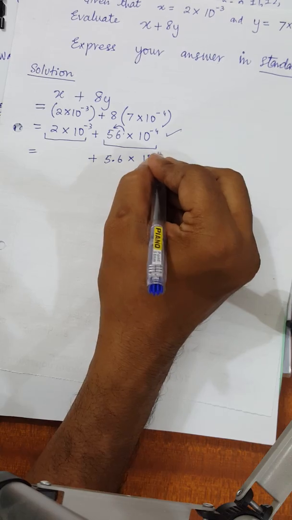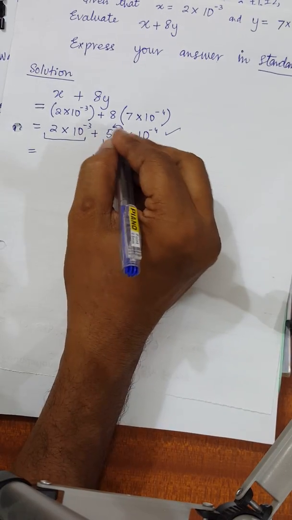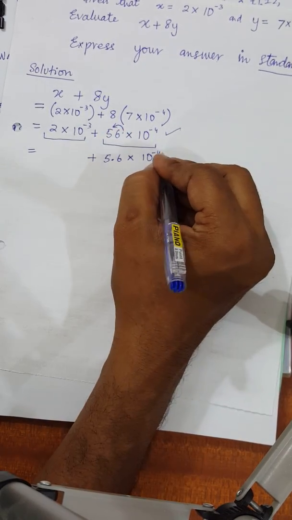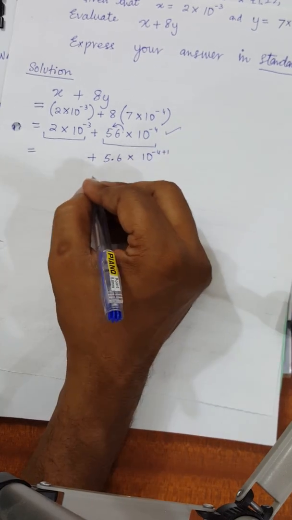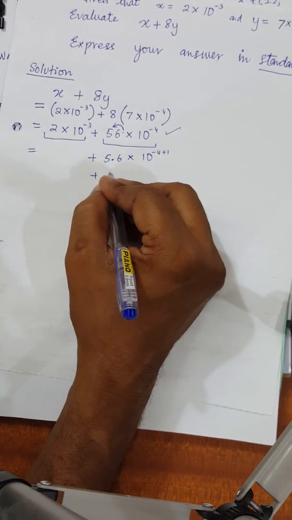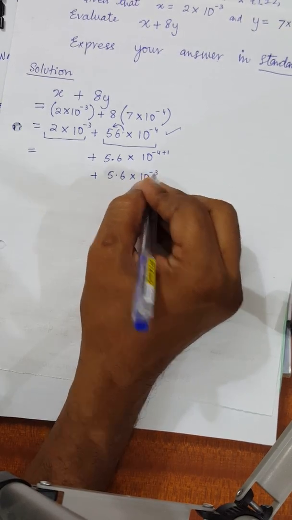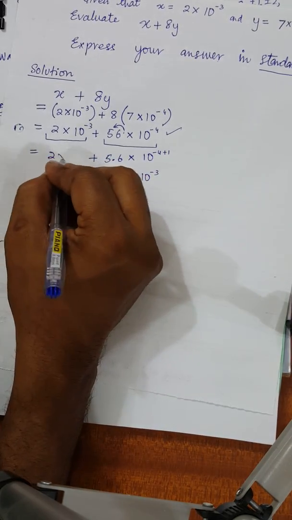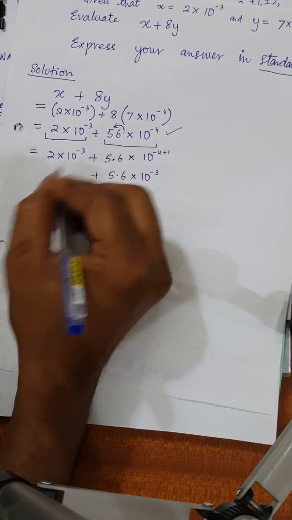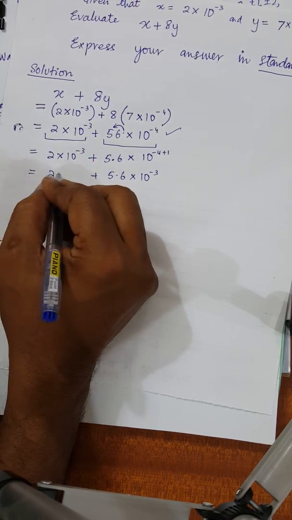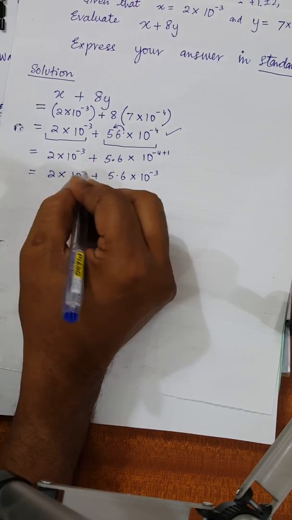And now I have a minus 4 here. When I move one place backward, I need to add 1, so minus 4 plus 1, such that it becomes 5.6 into 10 raised to the power minus 3. Now look at the previous number, 2 into 10 raised to the power minus 3.